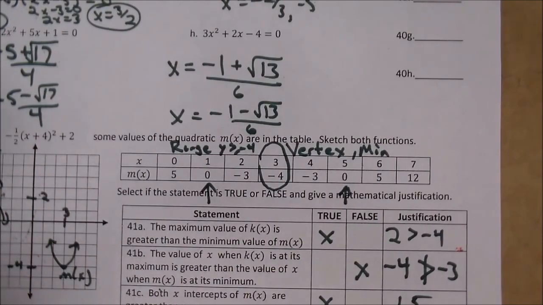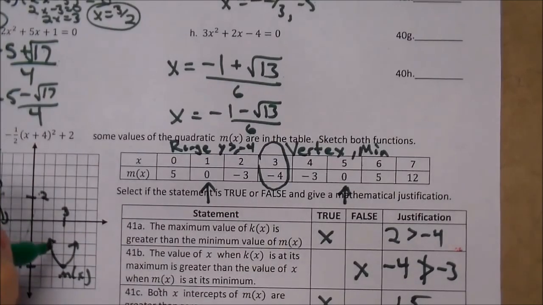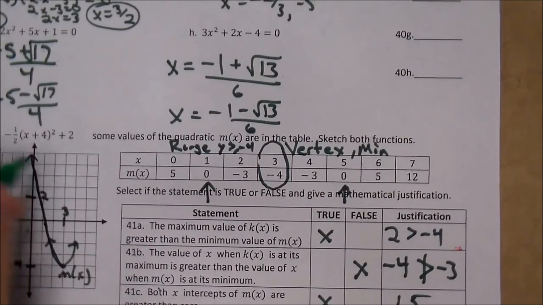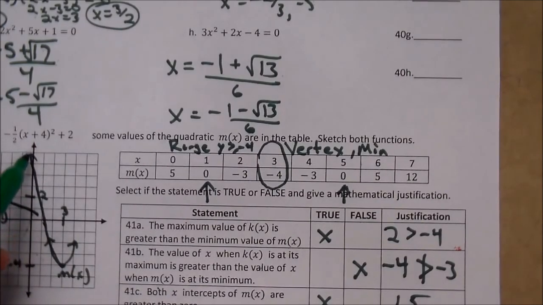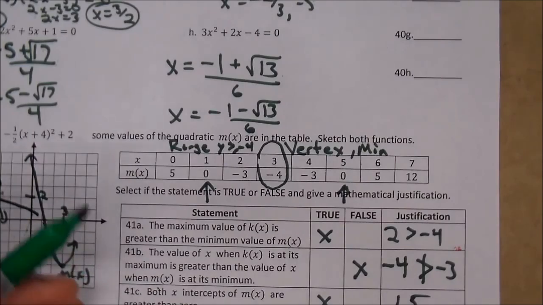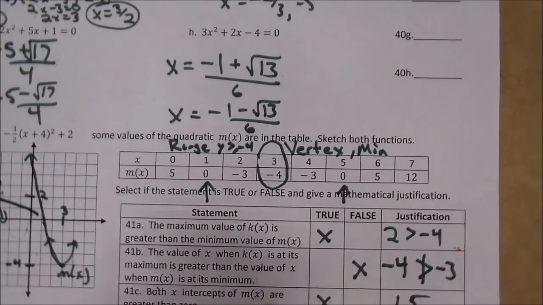I don't even need to know what the y-intercept is, because here's why. M of x is going to go up, and it's going to hit, if we just trace it along, somewhere up there. K of x is going to kind of go like that. Well, m of x is going to hit higher up just by the shape that it follows. So in that case, we know it's greater because we can sketch out the graph.